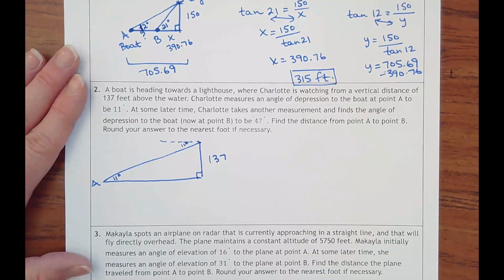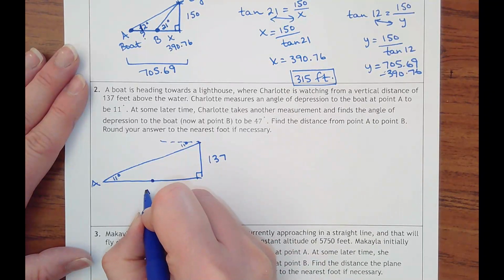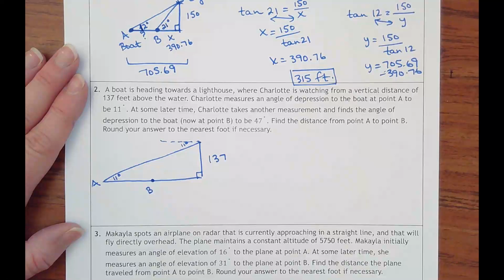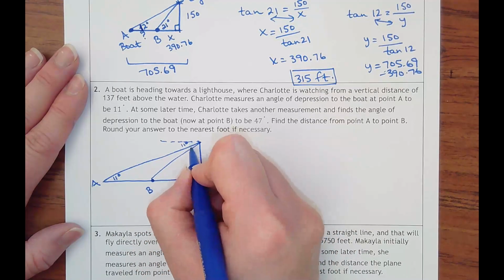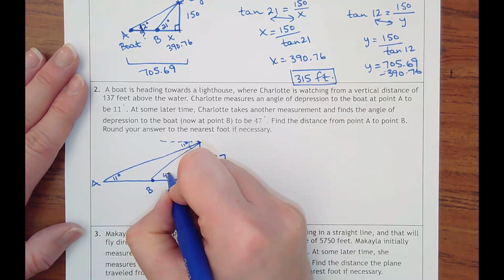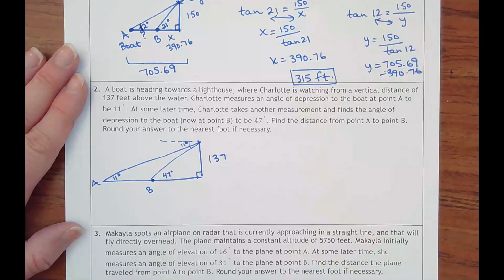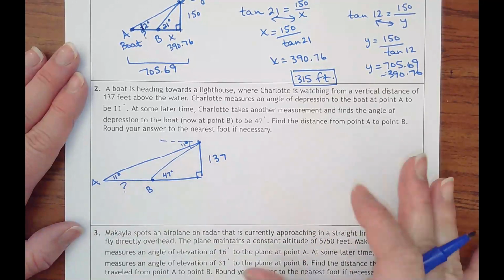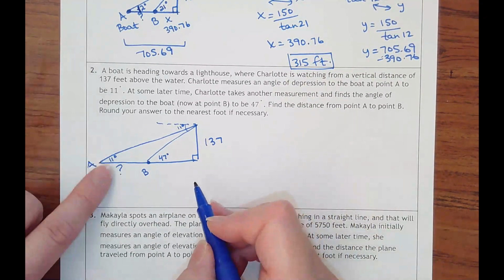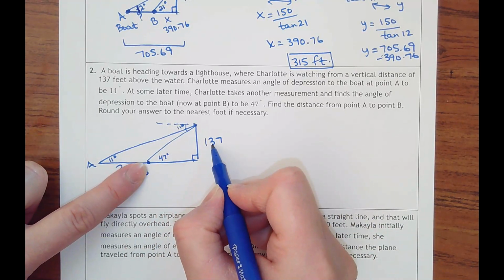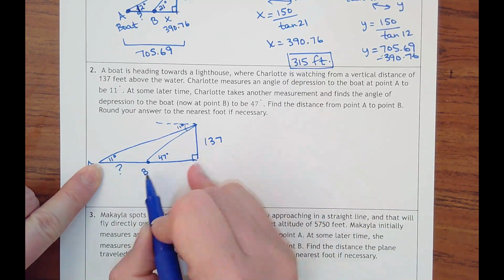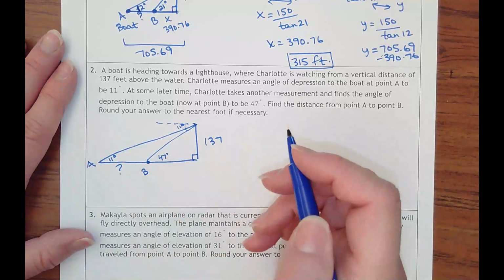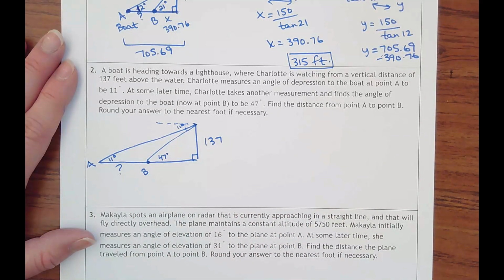At some later time, Charlotte takes another measurement and finds the angle of depression to the boat now at point B to be 47 degrees. So that would be 47 here, which puts 47 inside of here. Find the distance from point A to B. So now the process is the same. Doesn't matter which one you start with, but you're going to have to do a tangent of 47 is 137 over something, and tangent of 11 is 137 over something, and then subtract those two to find the difference.